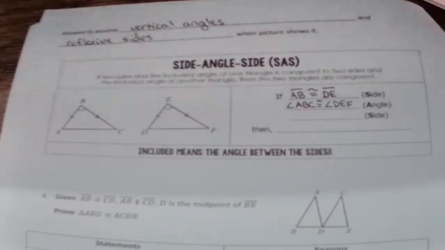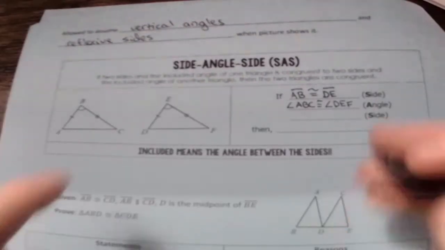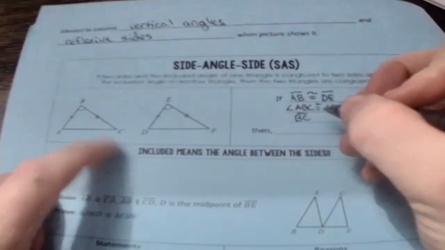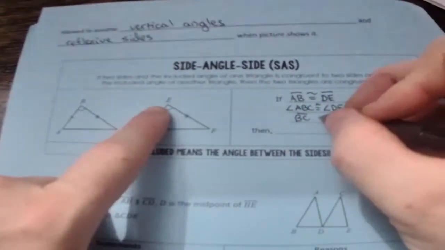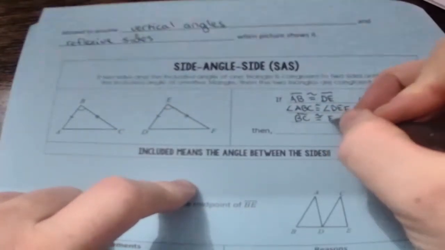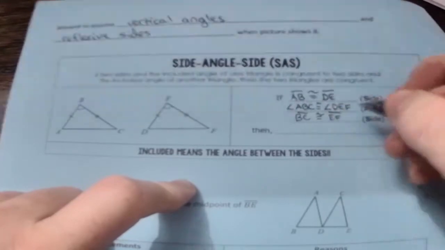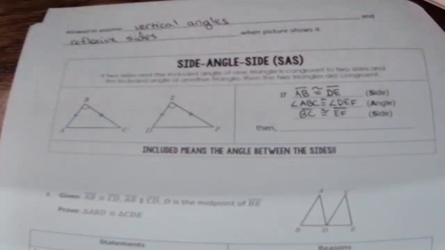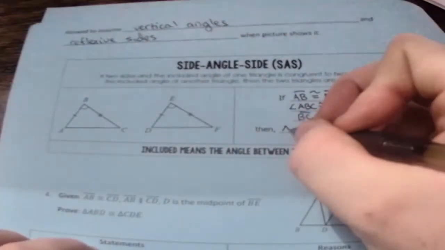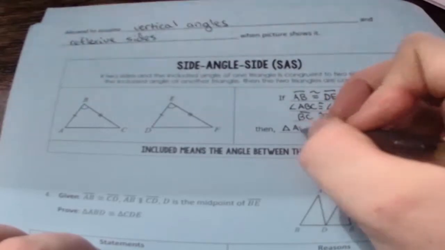Now, the last side is BC because it has 2 dashes, and the other one that has 2 dashes is EF. So now we know, because we have a side, angle, side, that we can do a triangle congruence of ABC.